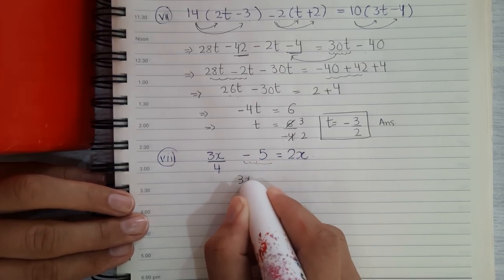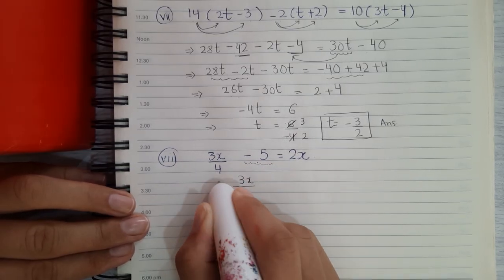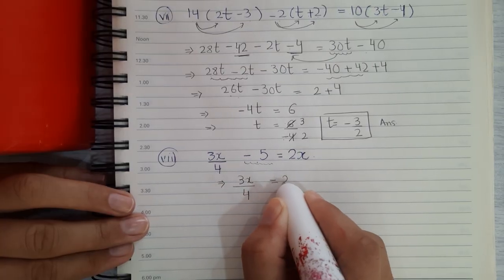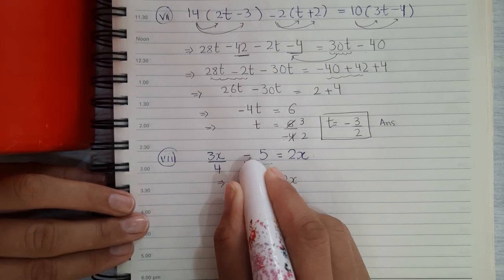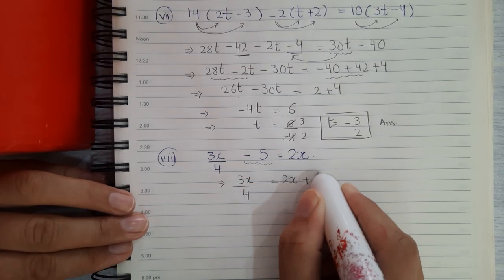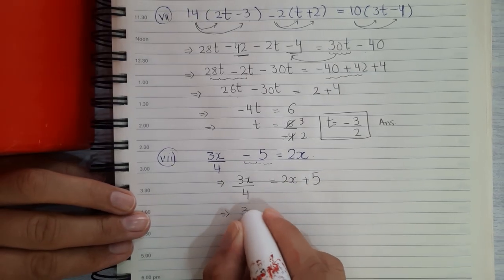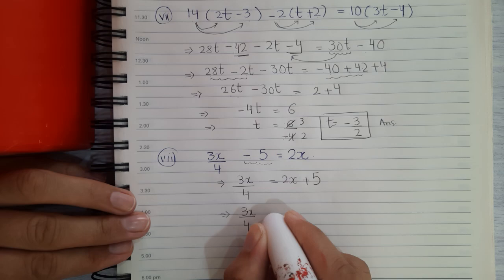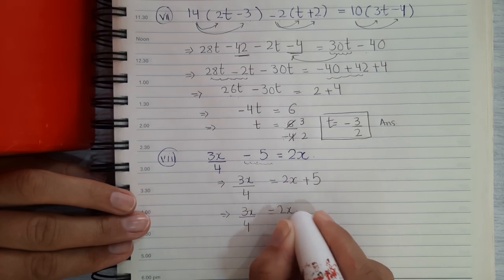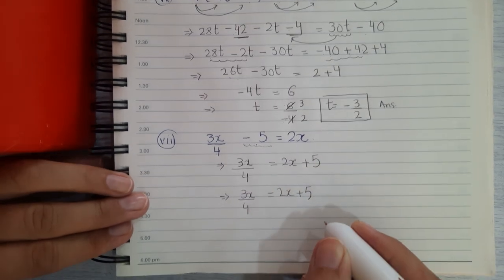So we will write 3x over 4 as it is, and then 2x will be as it is. Minus 5 is shifted to the right side. It will be changed into a plus 5. Right? Now you will write 3x over 4 is equal to 2x plus 5. Sorry, I've written it as it is.